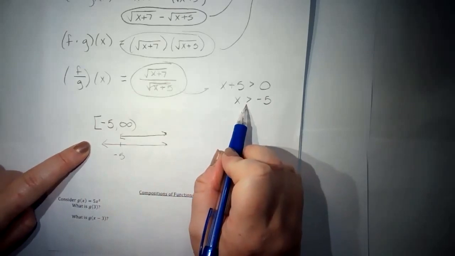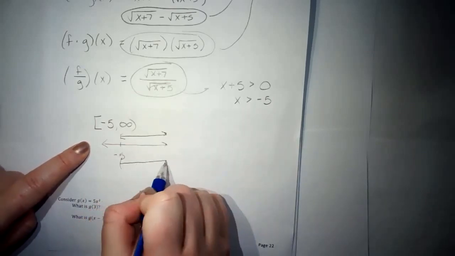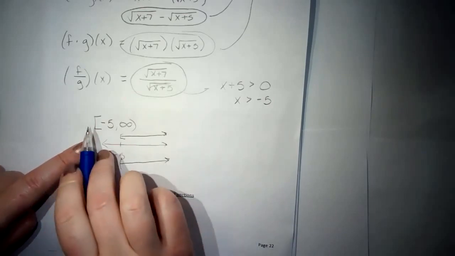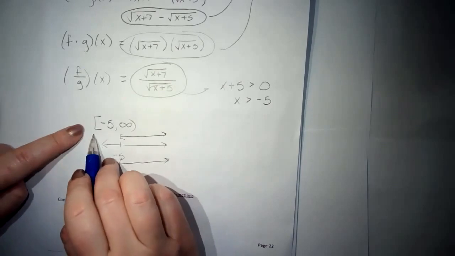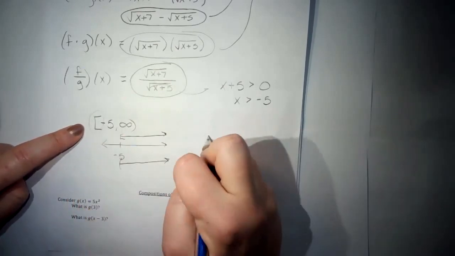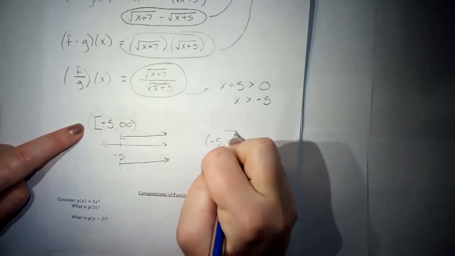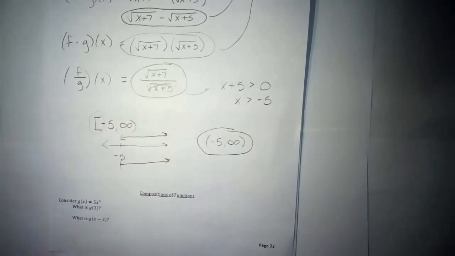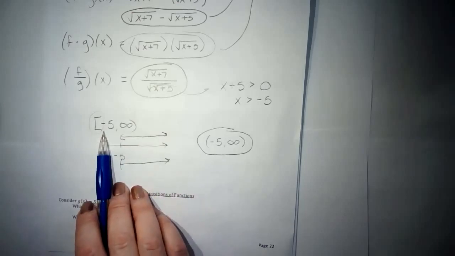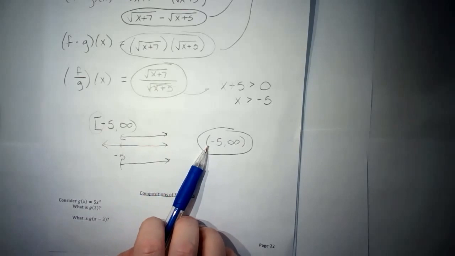What does this new little piece say? Parenthesis, this way. So what are we going to do with our domain? We're just going to change this. We're going to say, actually, let's just do that. And that's what we changed. Can't be included. All right. Does everybody see that? That's a pretty big change there. So we're not including it anymore like we did before. We're changing it to a parenthesis.